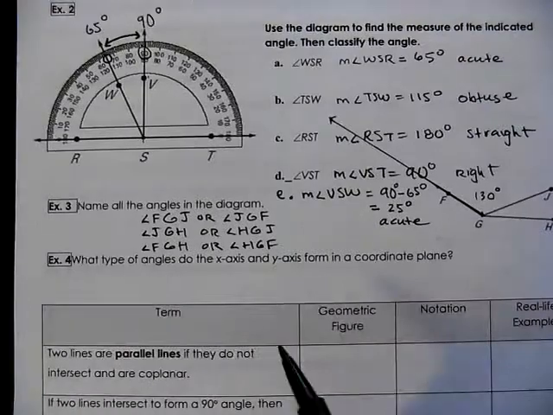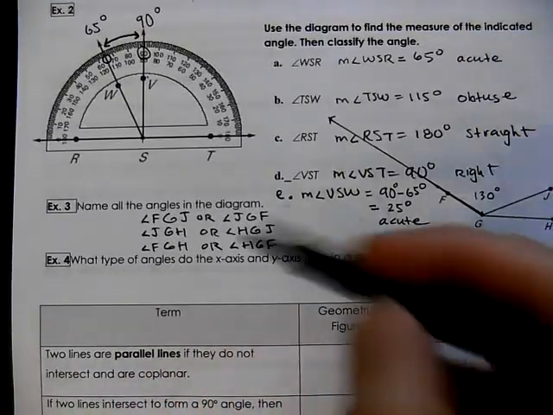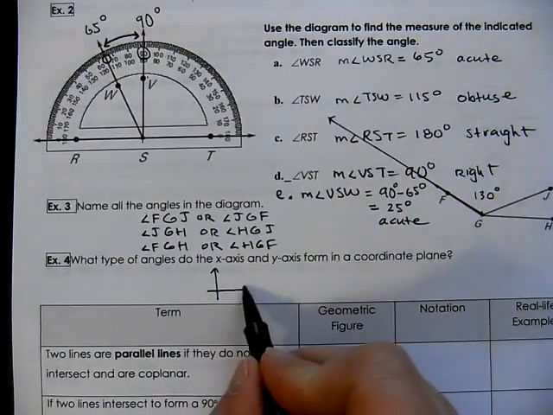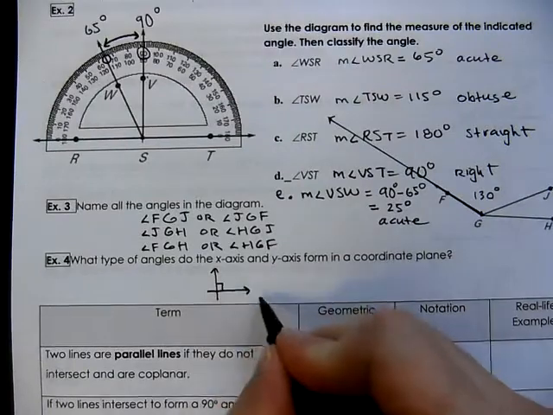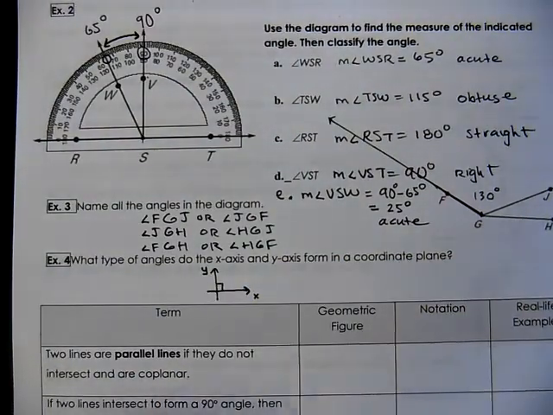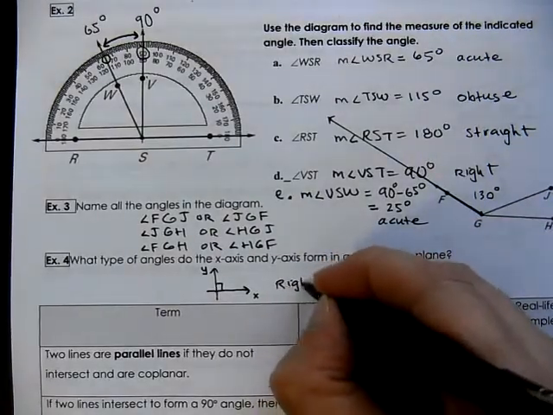We've already talked about this here. Example 4, it says, what type of angle do the x-axis and the y-axis form in the coordinate plane? We've already talked about this as the illustration for our right angle. So oftentimes you're graphing and use the x-y axis system, and there is our right angle.